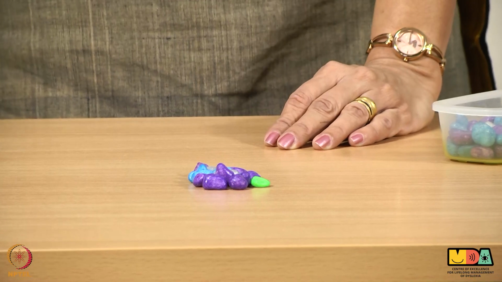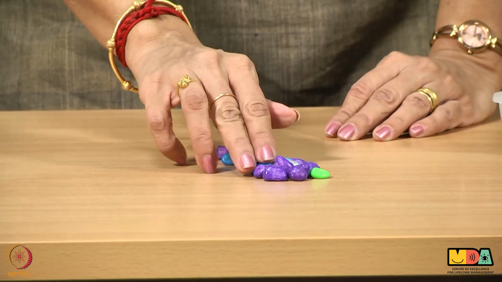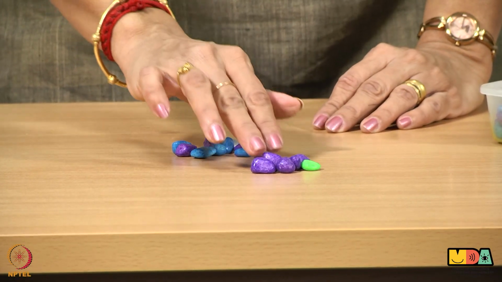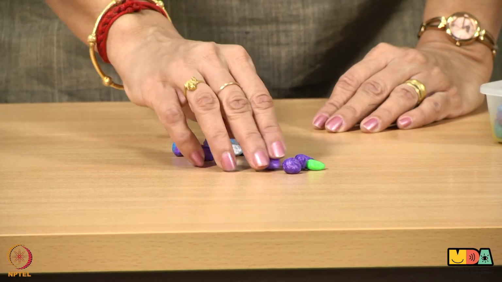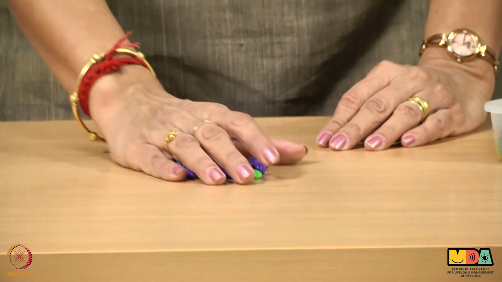How many are there in all? 1, 2, 3, 4, 5, 6, 7, 8, 9, 10, 11, 12, 13, 14, 15 and 16. That means 4 into 4 gives you 16. So, once you do this, children first understand that when you multiply 2 numbers, your answer becomes bigger.